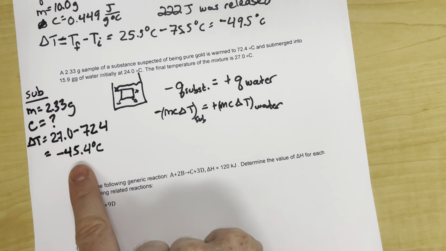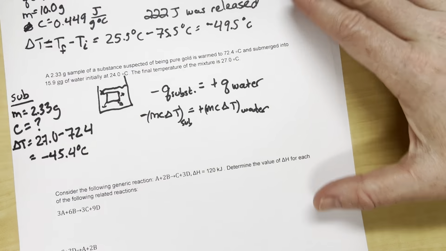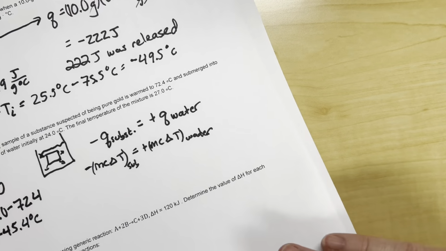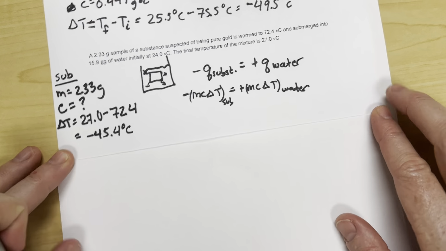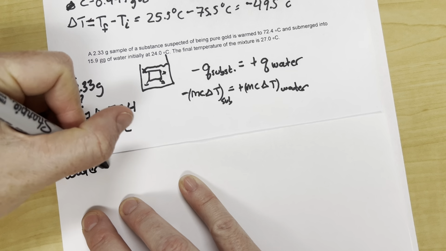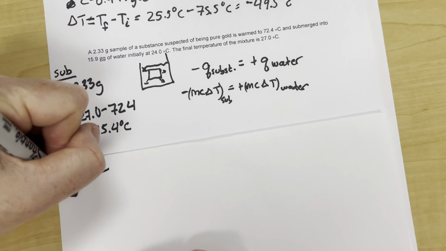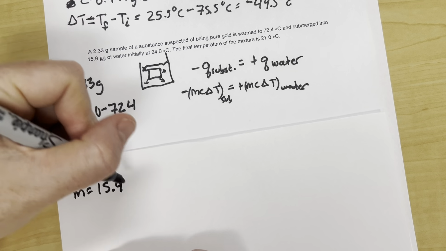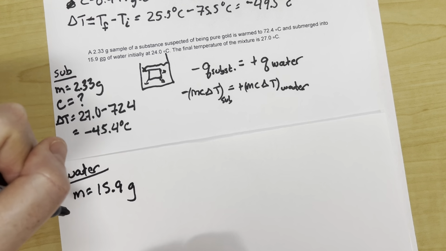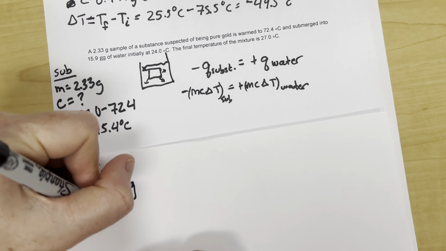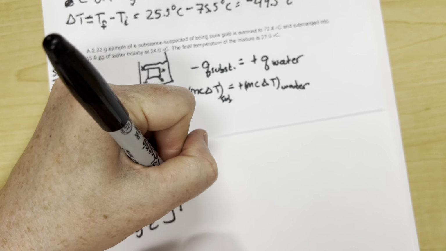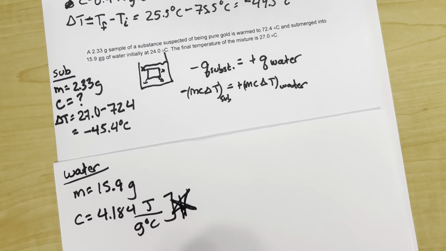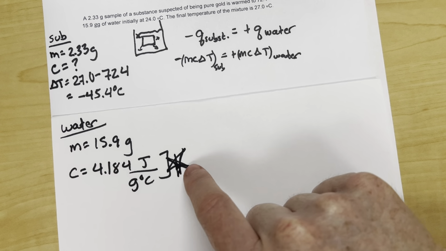All right, we'll do the same thing for our water. I'm gonna run out of spots here, so let me grab some paper. Okay, for our water, we have that our mass of the water was 15.9 grams. The C of water we should have memorized, 4.184 joules per gram degrees Celsius. Remember, you need to know that. Memorize this one.